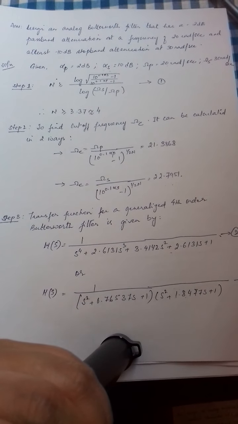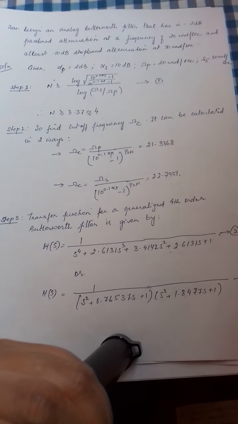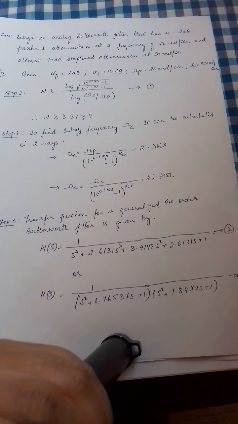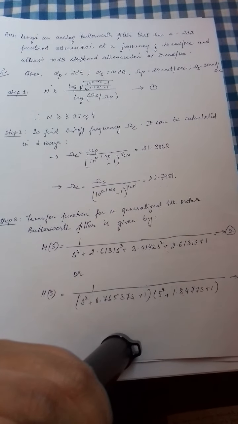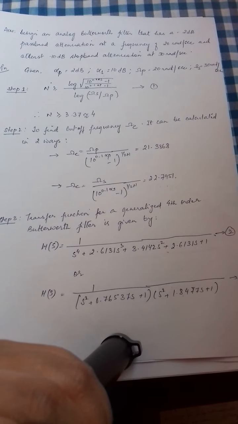So good afternoon everybody. Today will be your first DSP lab class. We'll start with the design of analog Butterworth filter.